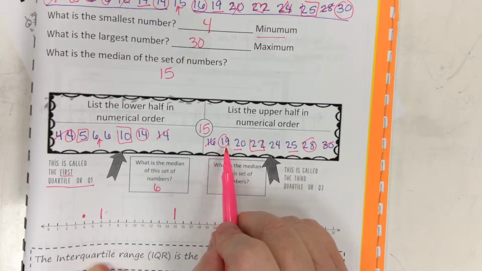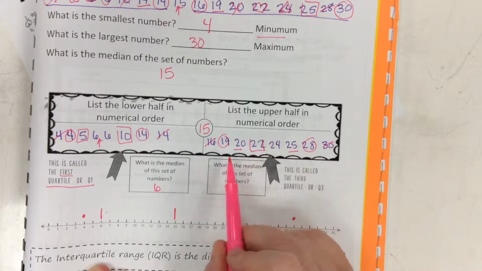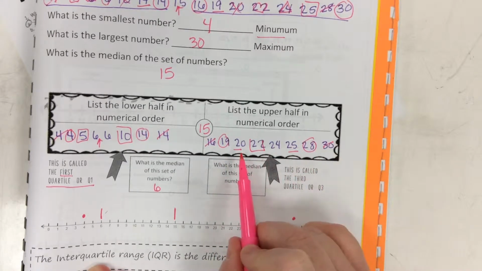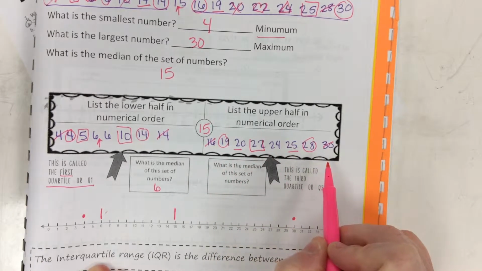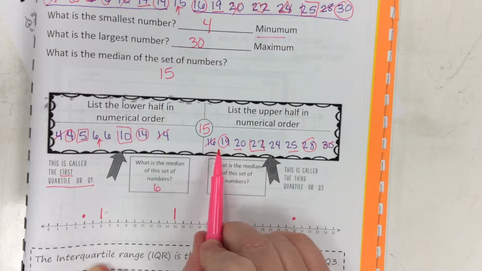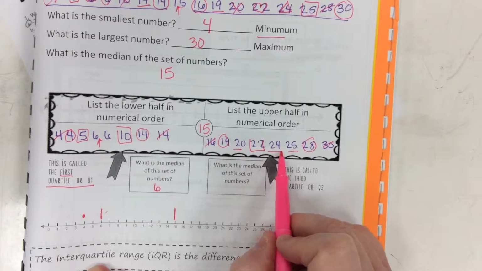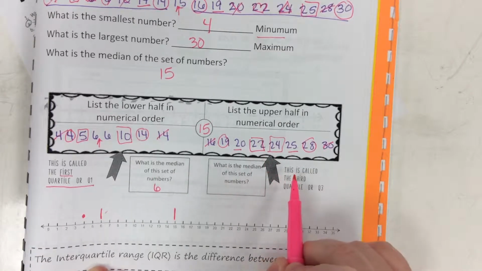Uh-oh, did I have all my numbers there? 1, 2, 3, 4, 6, 7, 8. Did I skip something? Oh, okay, never mind, it's 2 of them. I'm just counting too fast in my head here.